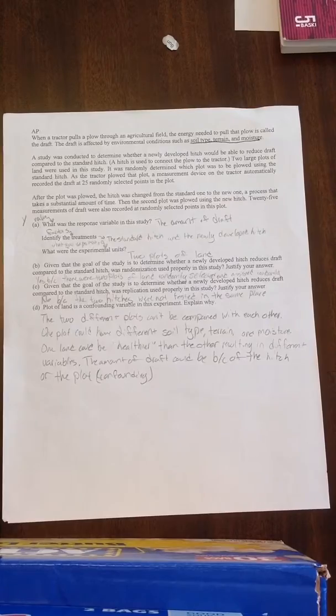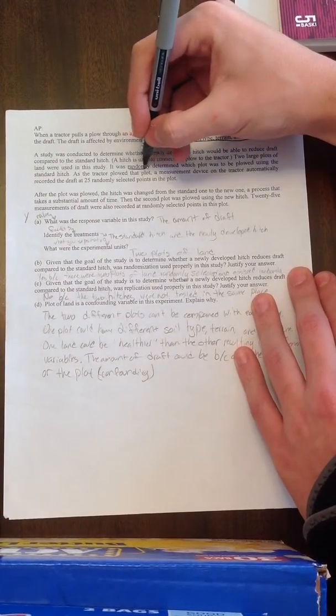A study was conducted to determine whether a newly developed hitch would be able to reduce draft compared to the standard hitch. A hitch is used to connect the plow to the tractor. 2 large plots of land were used in the study. It was randomly determined which plot was to be plowed using the standard hitch. So we can underline that. Randomly determined.